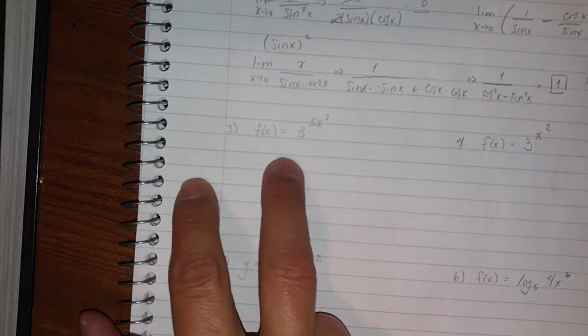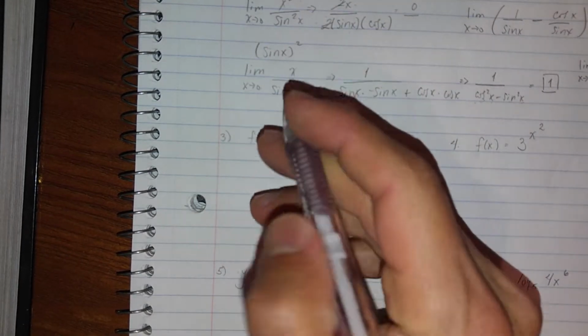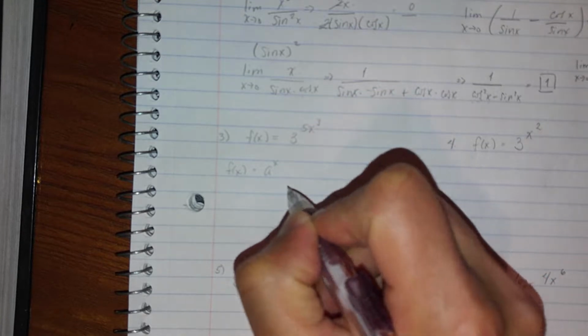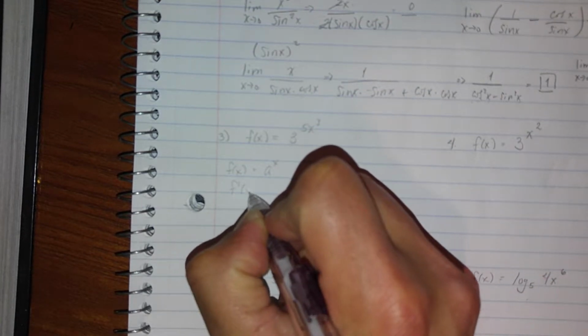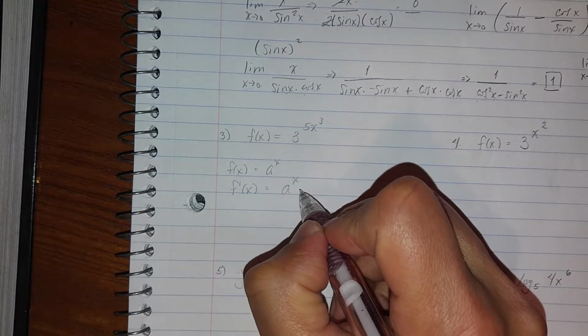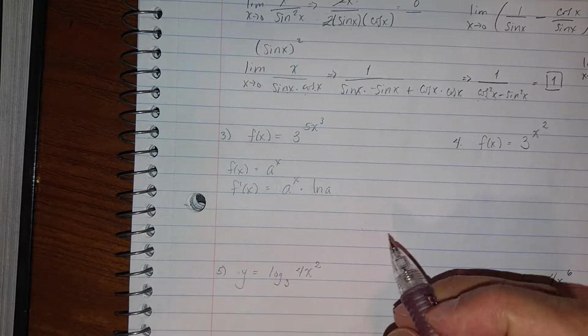When we go into taking the derivatives of exponentials, you probably already learned the derivative of an exponential. Let's say we have a to the power of x. Well, the derivative is just the same thing, a to the x, the exact same thing, but then you have to multiply it by ln of a.